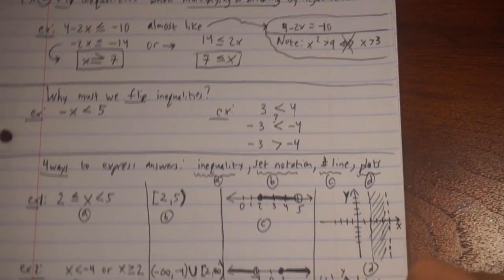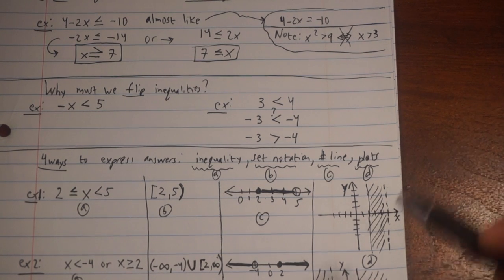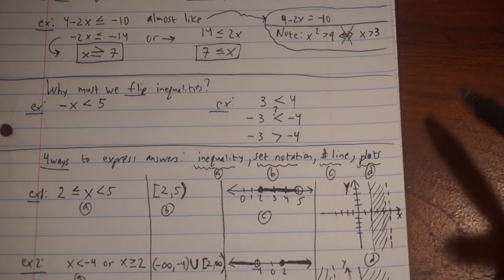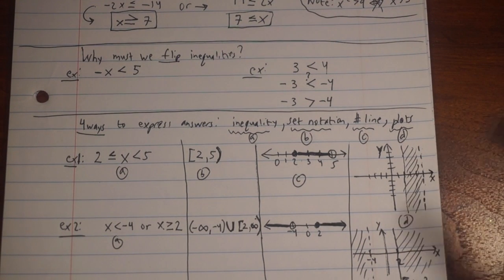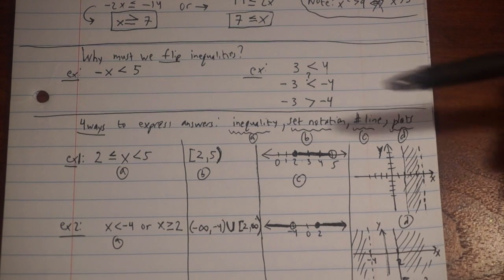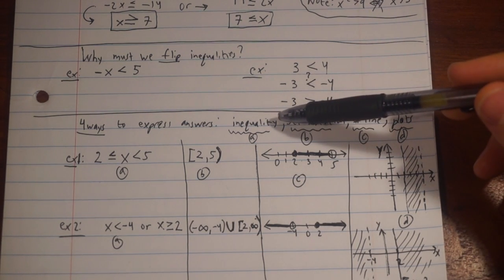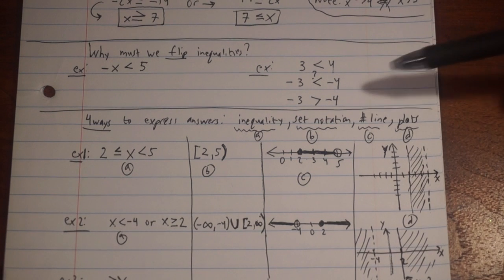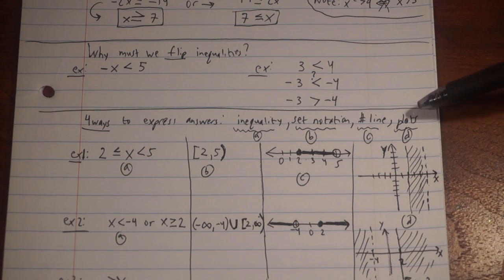All right, finally, how do we express the answer? You may see all these. This is not really the core of how you solve inequalities, but you may come across these, and I want you to be familiar with all of these. You may see the answer expressed as an inequality itself, just like we started with. You might see it in set notation. You might see it on a number line, and you may see a plot.